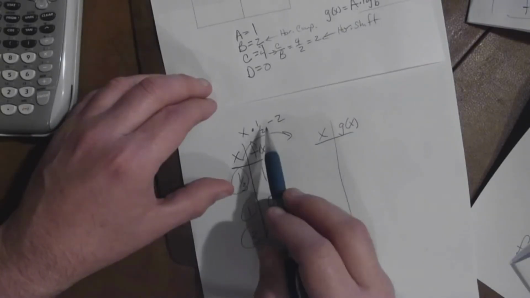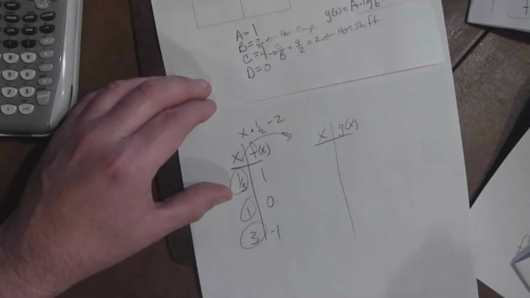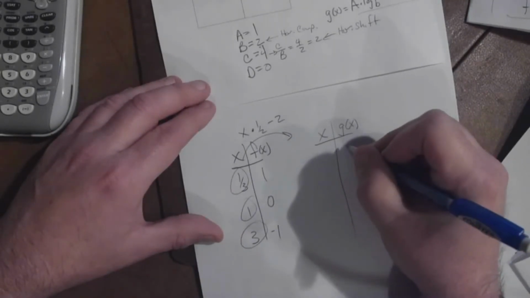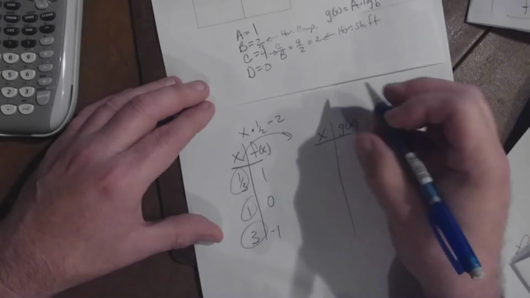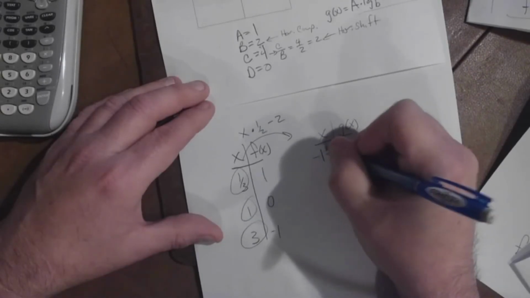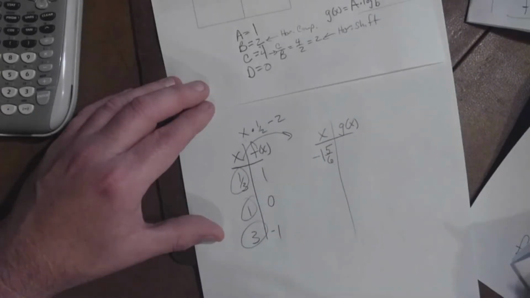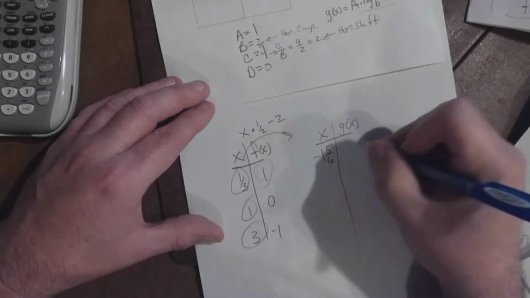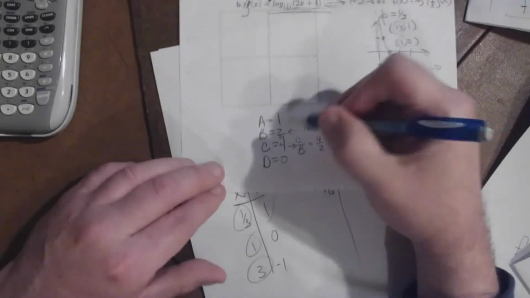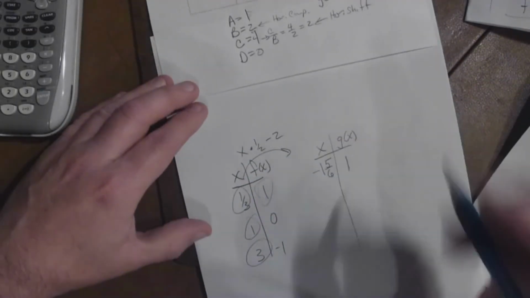So 1/3 times 1/2 is 1/6, right? And minus 2 from 1/6 is going to leave us -1 and 5/6 in value. For g of x, the y coordinate doesn't change. There are no vertical transformations happening here, just the horizontal ones.